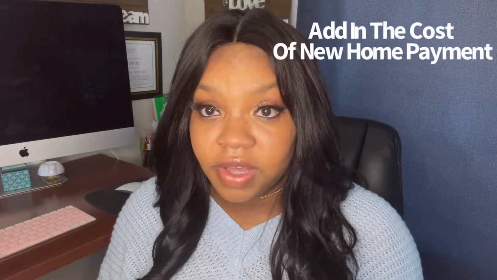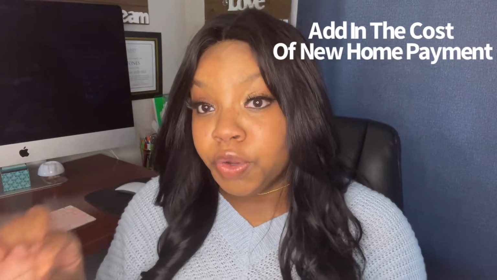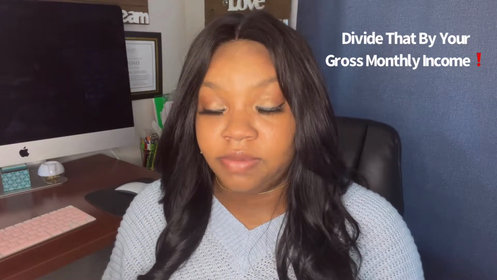That's the number that shows up when you pull your credit report. Add them all up, and add in the cost of your new home payment, because you're not going to have either your current home or rent anymore. So if you're a renter going to a new home, don't use that payment. Add in the price of the new mortgage that you want. Divide that by your gross income.